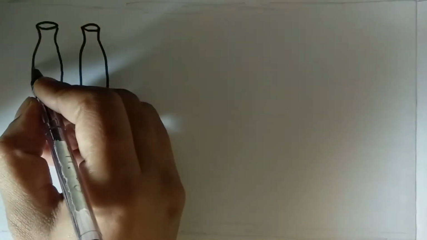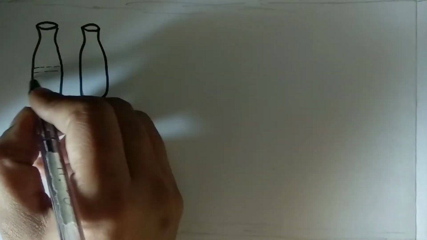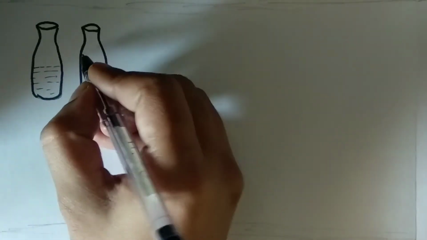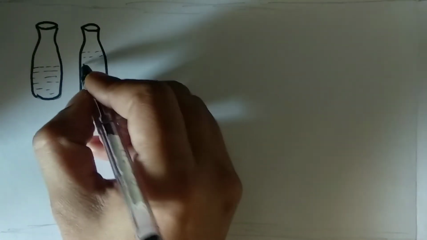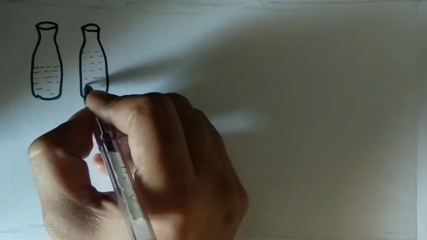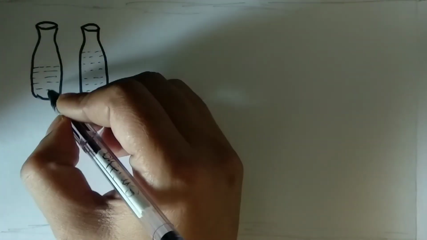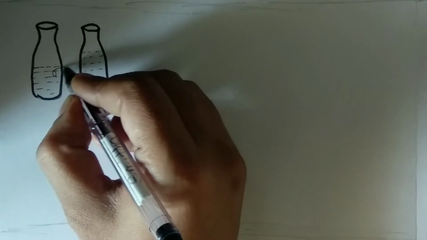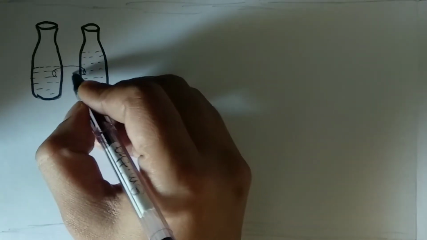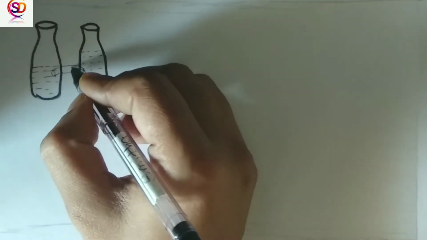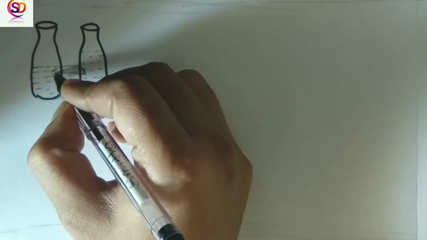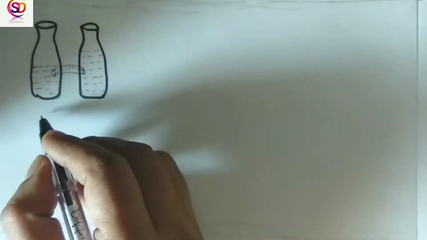Consider two bottles filled with some water. One is at this level and the other bottle is filled a little higher than the central line. What happens? One is at a higher level and the other is at a lower level. If I connect these bottles with some pipe, the water starts flowing from this direction to this direction until both the bottles attain the same level.